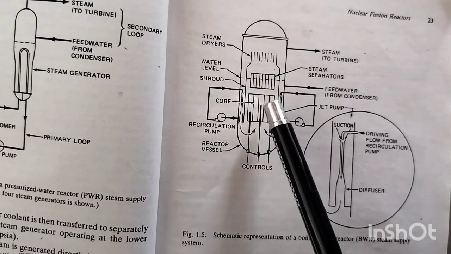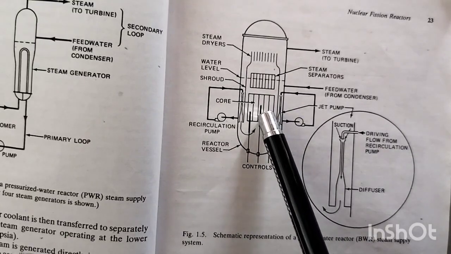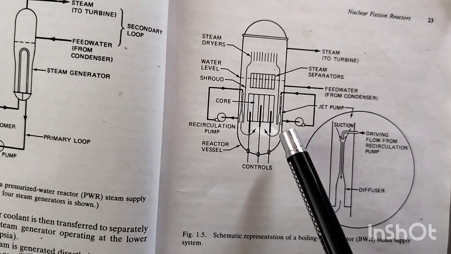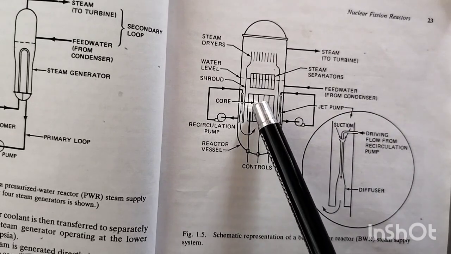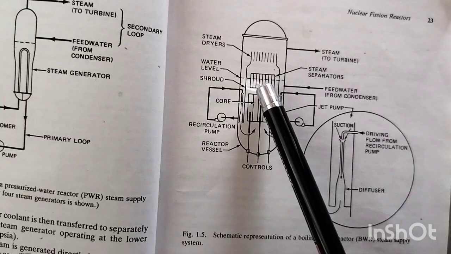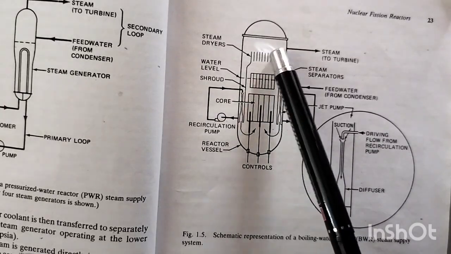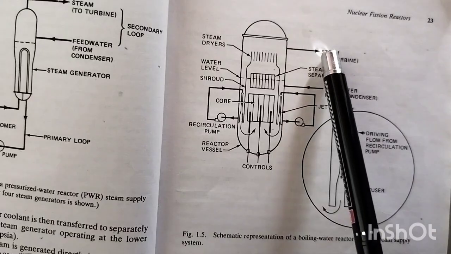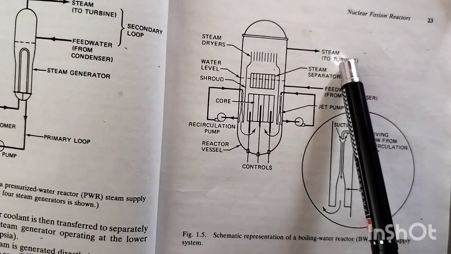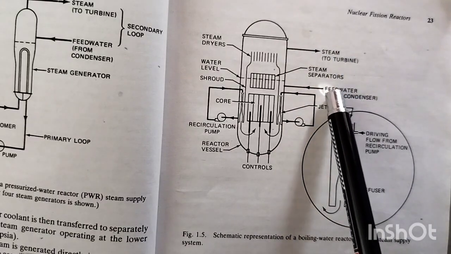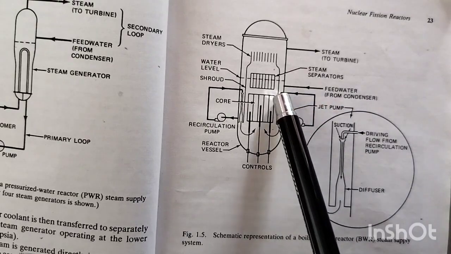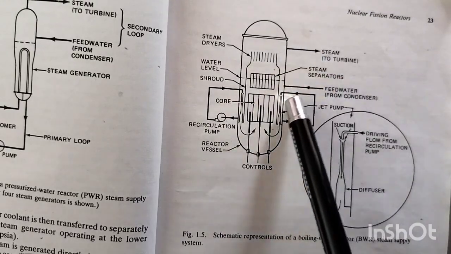Here coolant and moderator are both the same. So water is coming here and it becomes very hot and boils. The water boils, meaning it becomes steam. After this the steam goes to the turbine, rotates the turbine and condenses back and again joins the reactor core. This is a cyclic process.